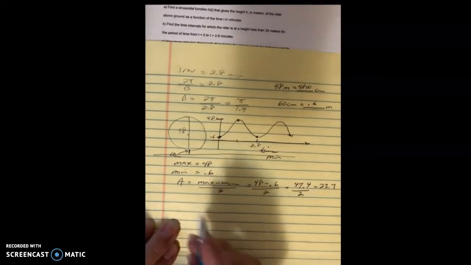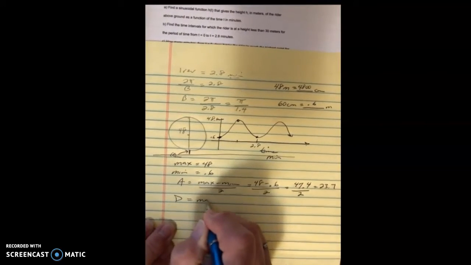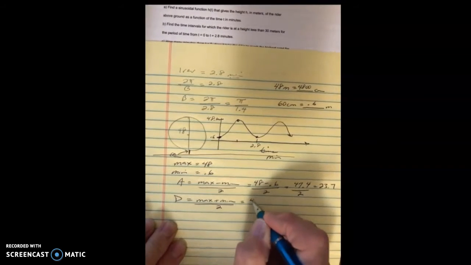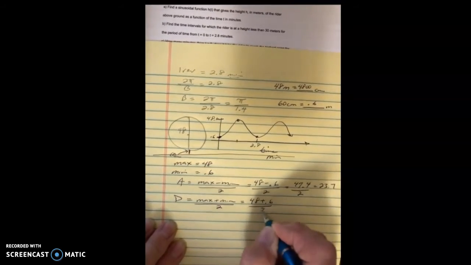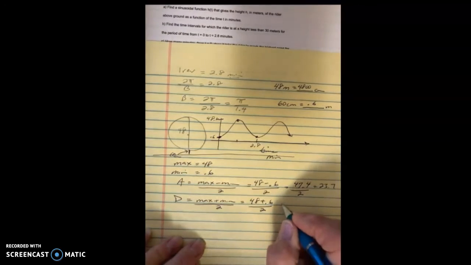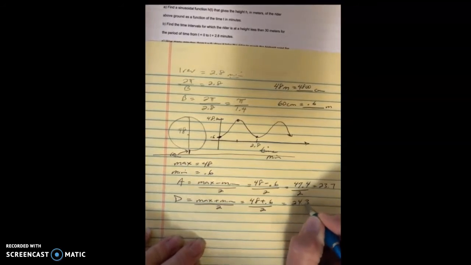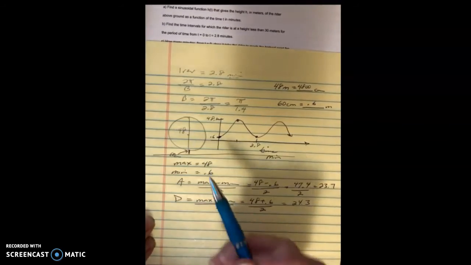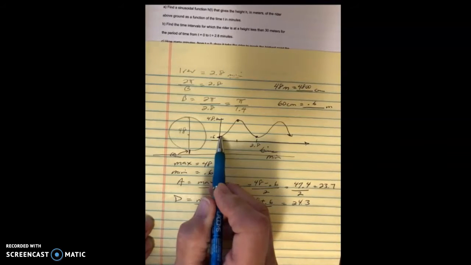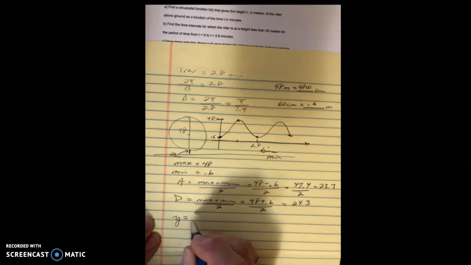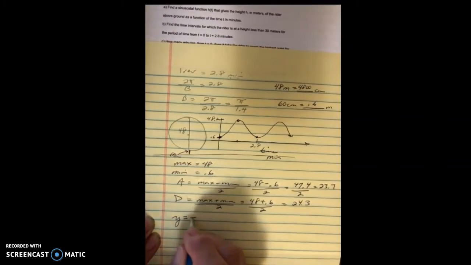Okay. And then I'm going to do the D value, which is max plus min divided by 2. So that's going to be 48.6 plus 0.6 divided by 2. So 48.6 plus 0.6 is 49.2, divided by 2, and you get 24.3. So now I have A, D, and B. And because it's starting low, it's not going to need a shift. I'm not shifting it anywhere. So let's write it as, and it's starting low, so that's a negative A.